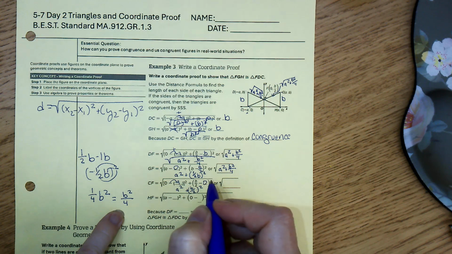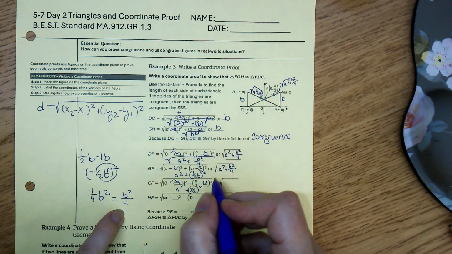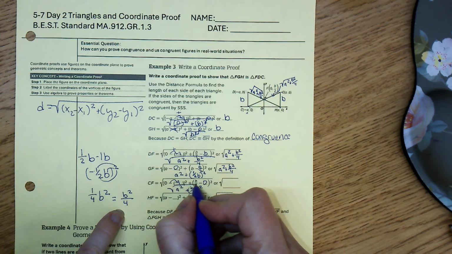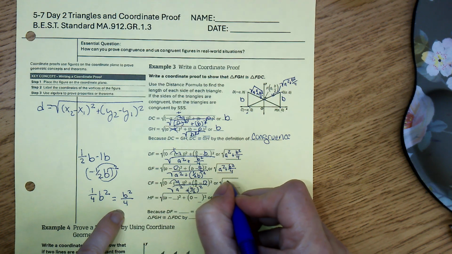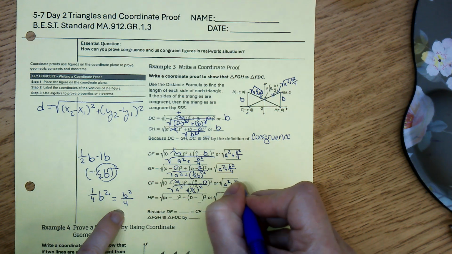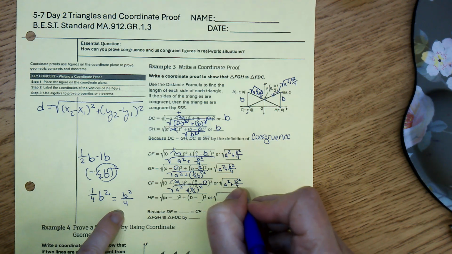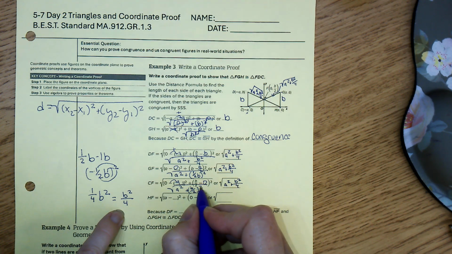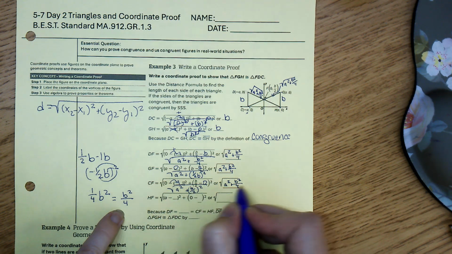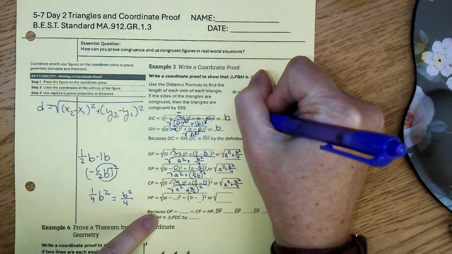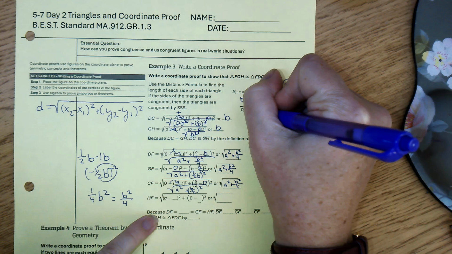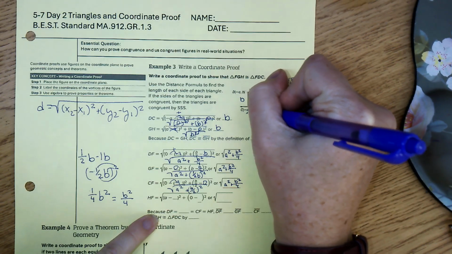Again, we can't lose our radical. So that's still the square root of a squared plus b squared over 4, because 2 squared is 4. Square root of a squared plus b squared divided by 4.